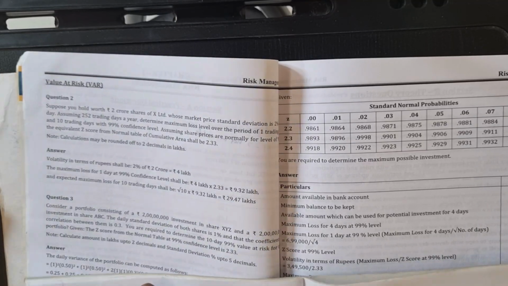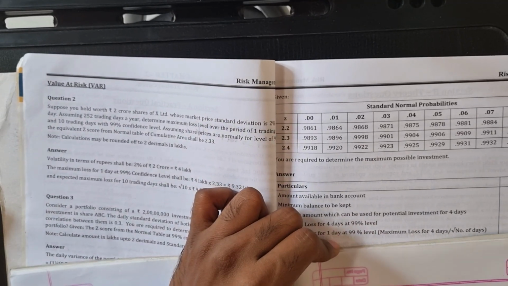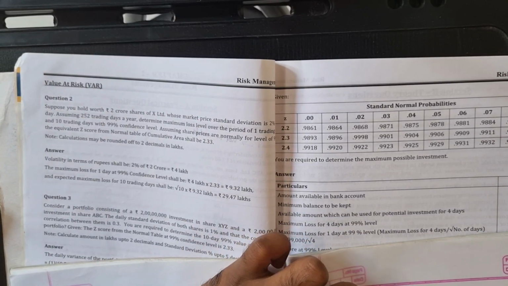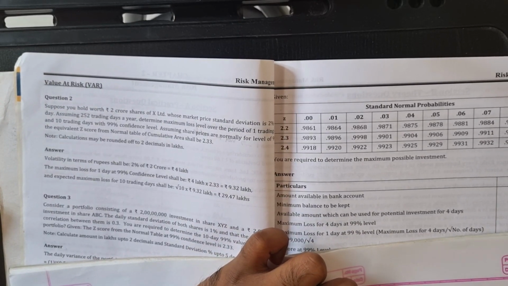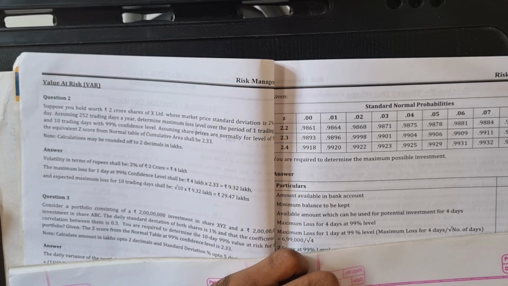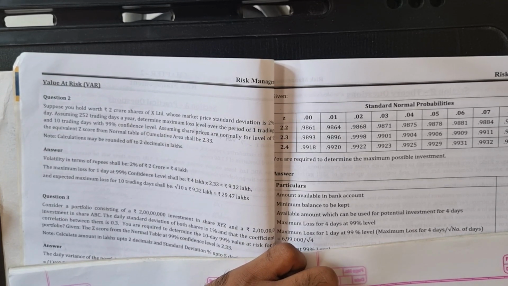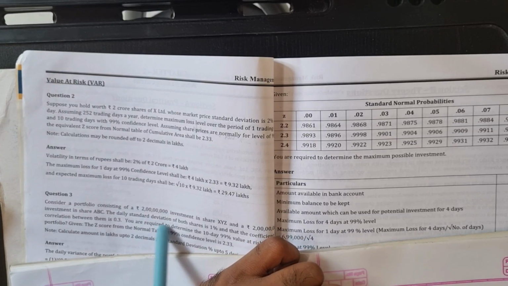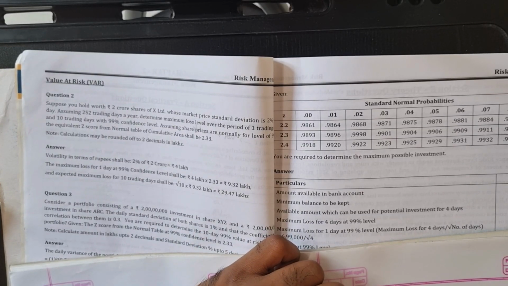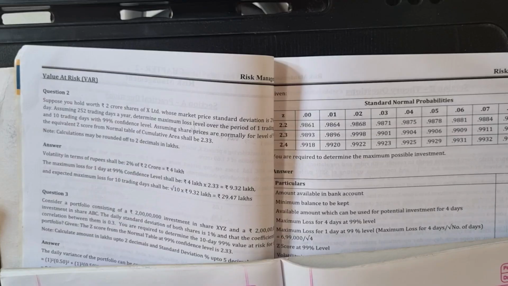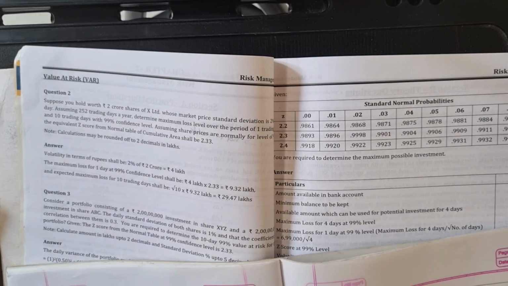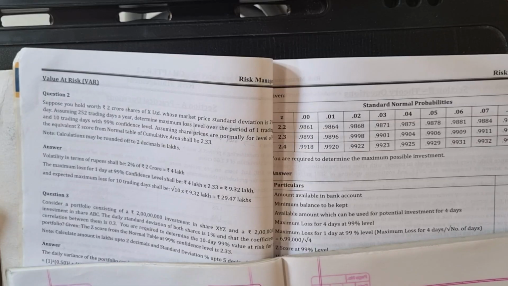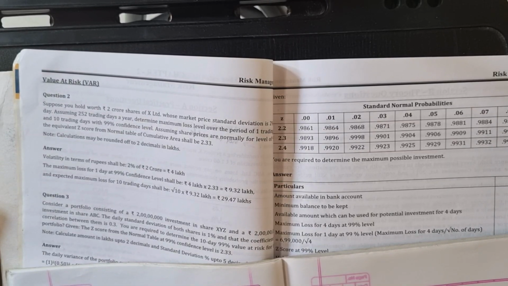So what information do we need? VAR is equal to portfolio investment value, which is 200 lakhs plus 200 lakhs, so 400 lakhs is my investment value, into my standard deviation. What is the standard deviation? It is given for both shares as 1%. But we cannot take it like that. We need to calculate the standard deviation of the portfolio, because there is a factor of correlation.